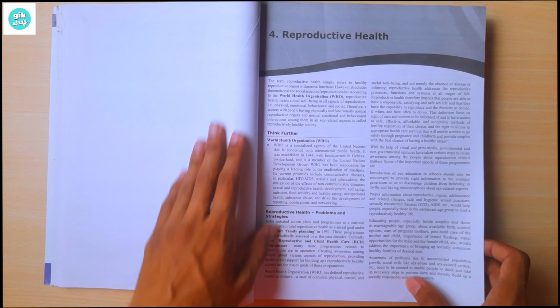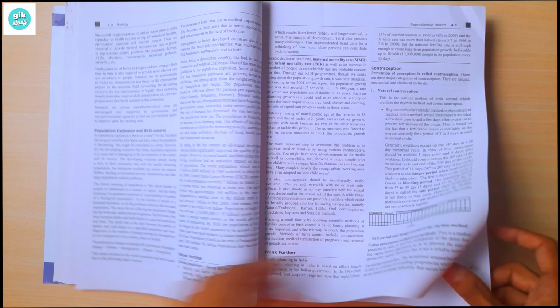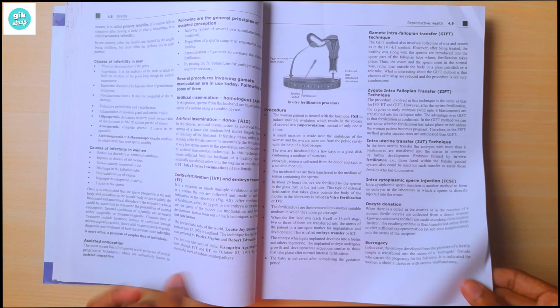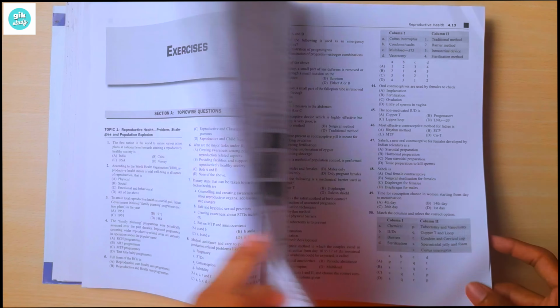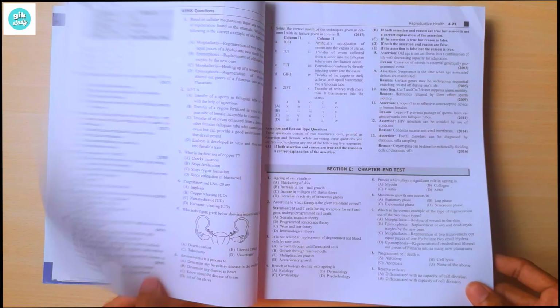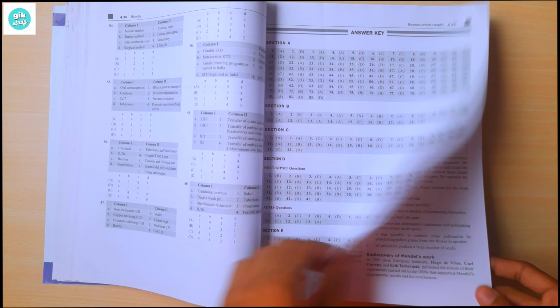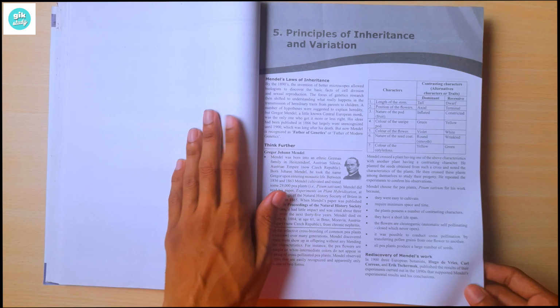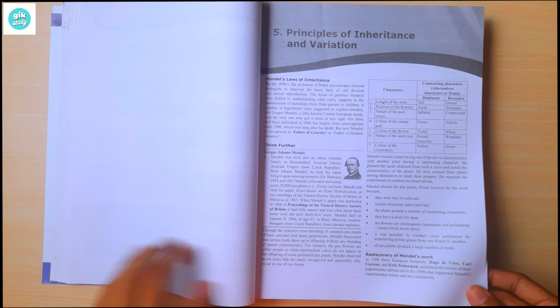Now chapter 4, reproductive health. Exercises, and after that you can find the answer key. Now chapter 5, principles of inheritance and variation.